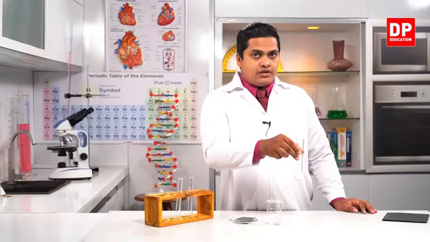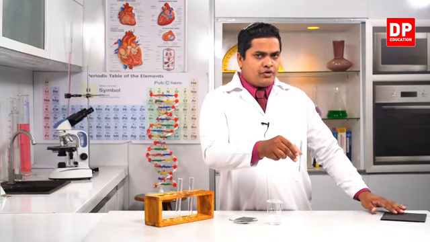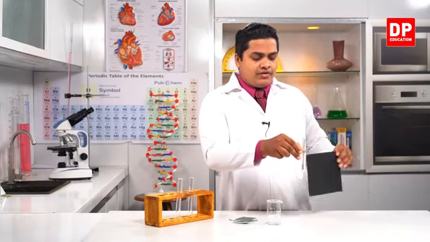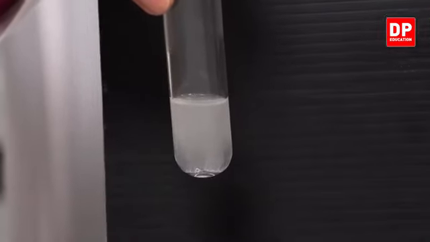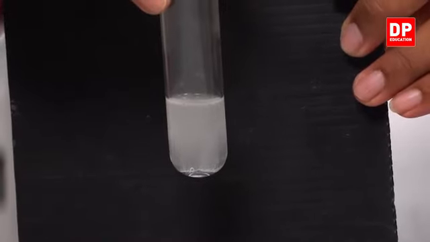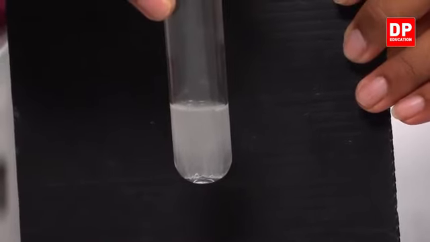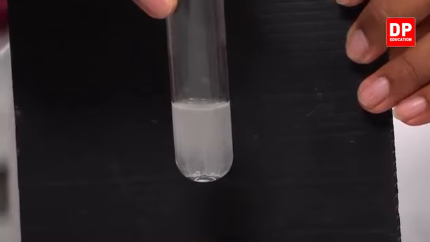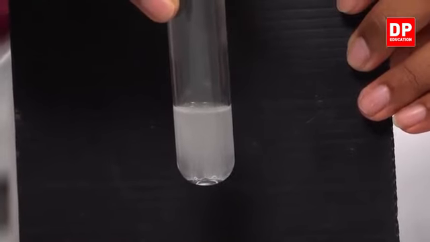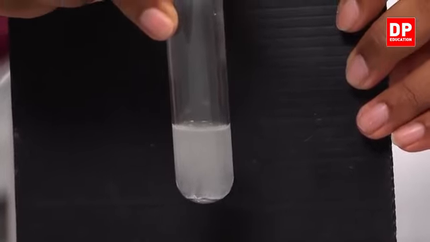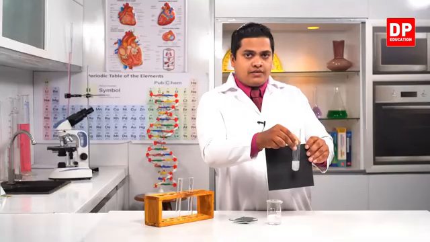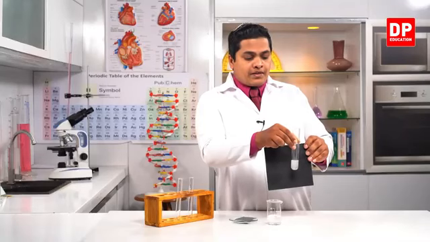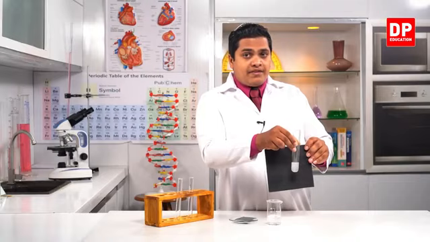My dear children, to get observations more clearly, I am going to use a black color background. See? So when I'm using this black color background, you can observe the gas bubbles very clearly. Now the gas which is getting emitted in this situation is hydrogen gas, right? So this is another type of evidence.